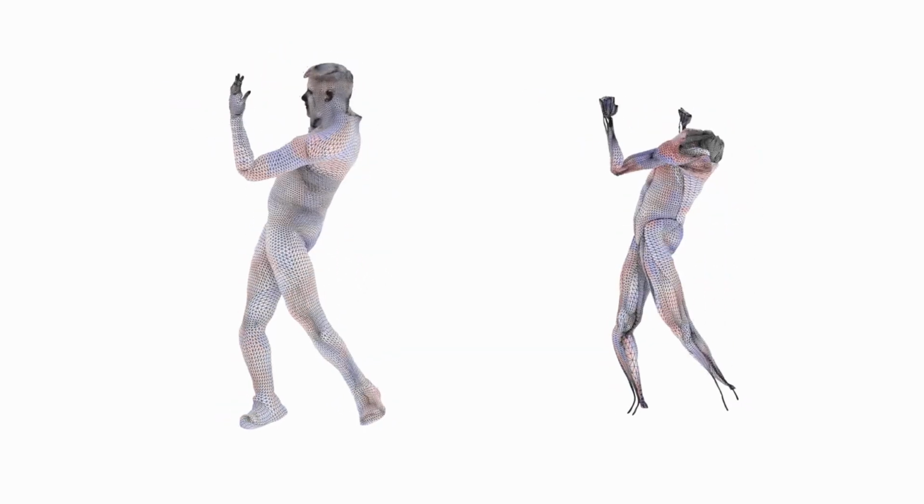Here we show more results, for example, predicting physical changes in another subject. Or showing the prediction in movements out of the distribution.